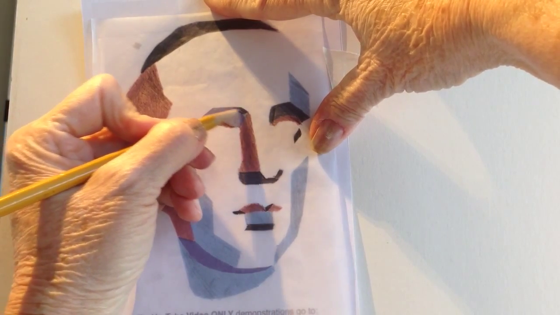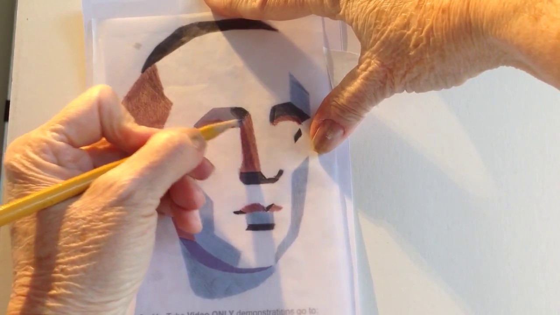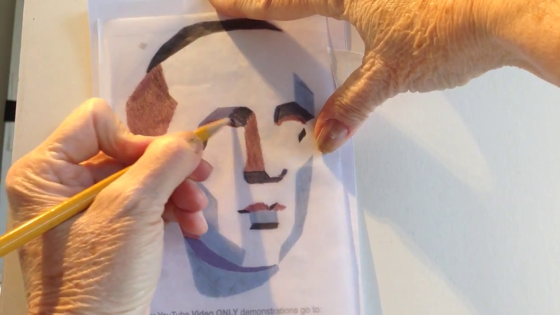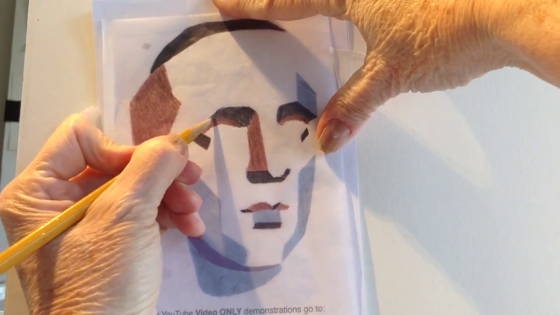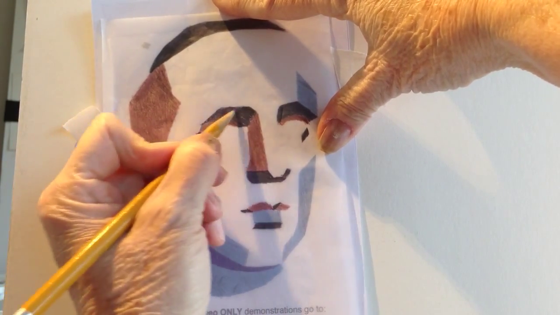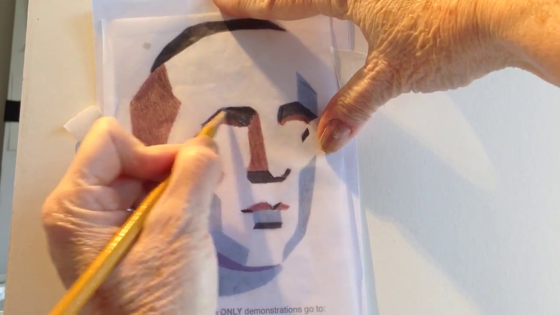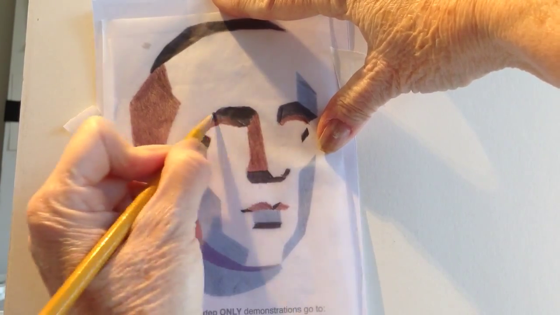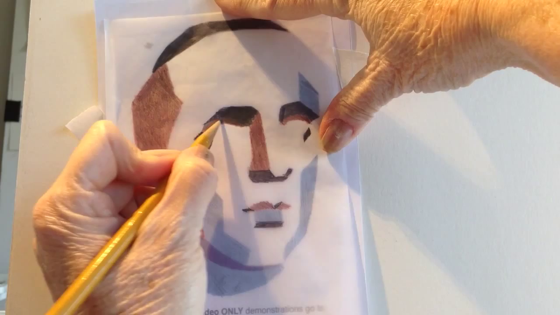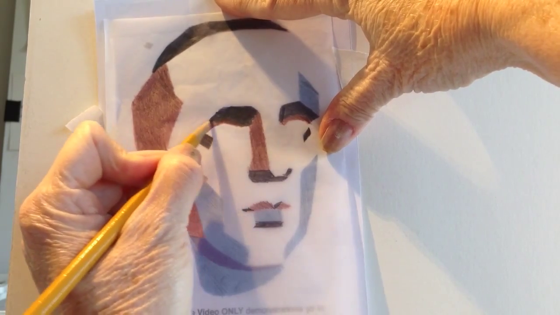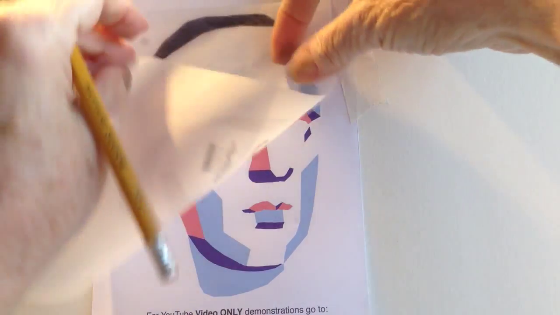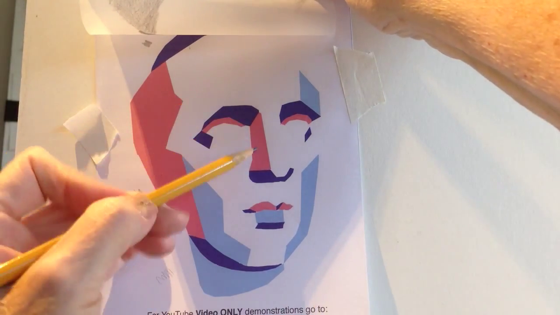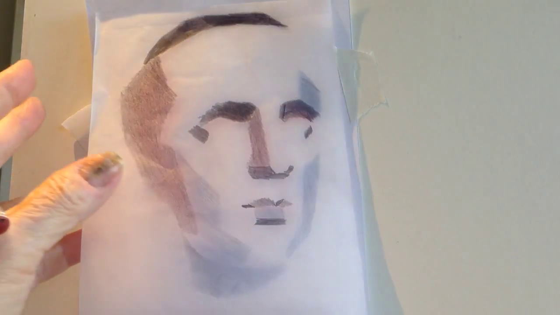You'll be able to see this better. We're going to actually do this in class. And the purple is the darkest value. So I'm really pressing hard, and I'm going to do my cross-hatching magic here and go in opposite directions so that I can really get a distinction between the purple, the pink, and the blue.